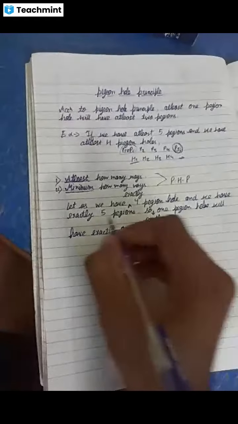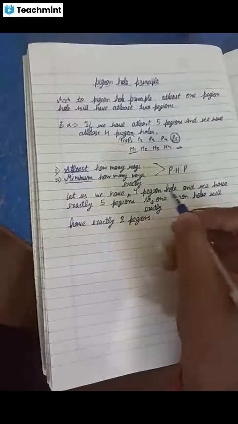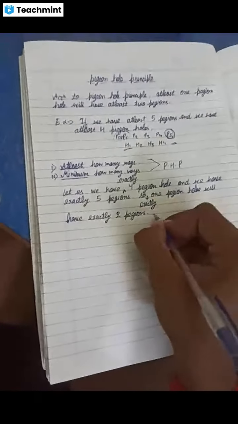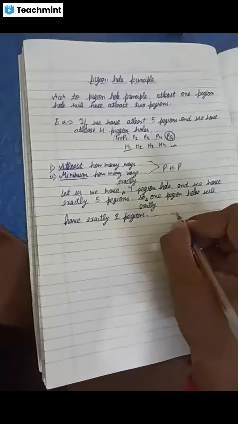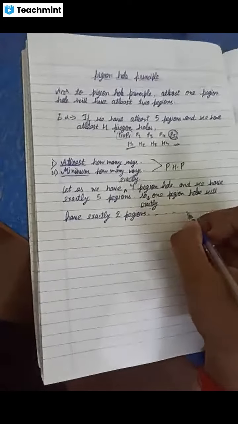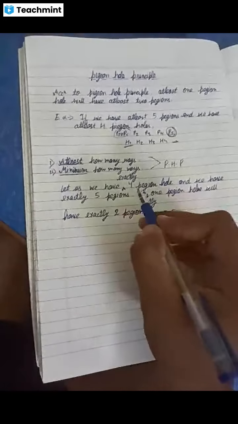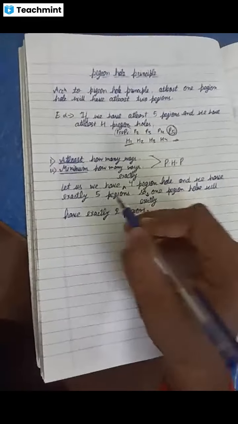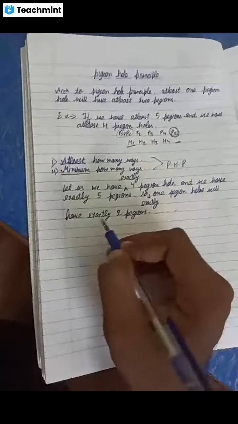It's clear that we have five pigeons and four pigeonholes, so one pigeonhole will have exactly two pigeons. Now tell whether it belongs to a pigeonhole principle type problem or not. Have a look. We have four pigeonholes and five pigeons, so one pigeonhole will exactly have two pigeons.